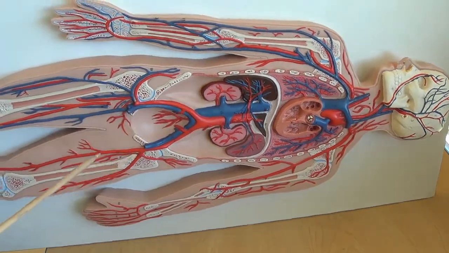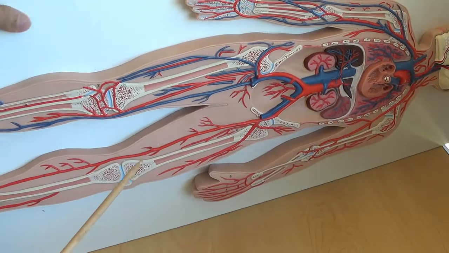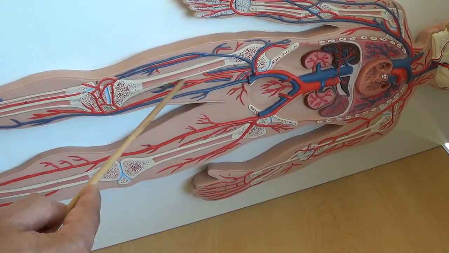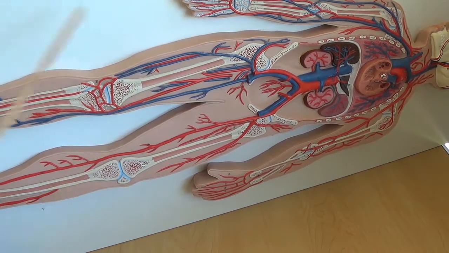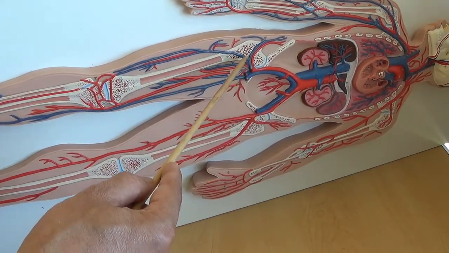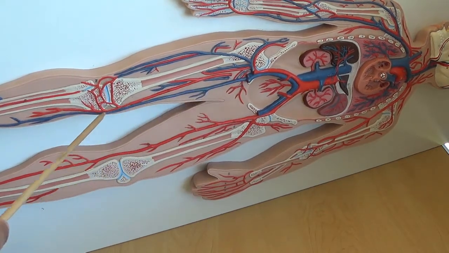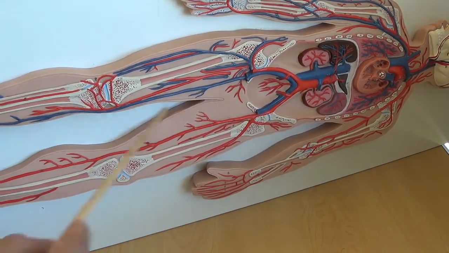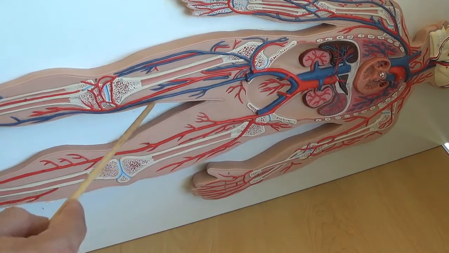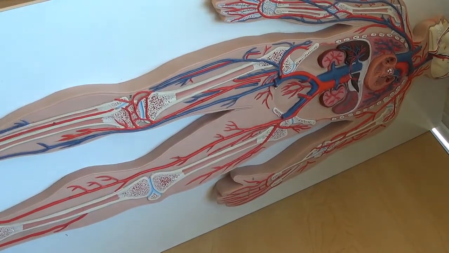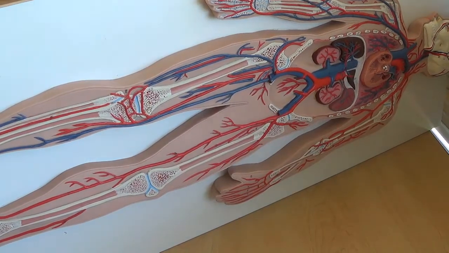Okay, and now let's see the thigh. They have dissected the femoral vein, which is the deep vein of the thigh. You can see the superficial one. This is the longest vein of the body. This is the great saphenous vein, and this is the small saphenous vein.